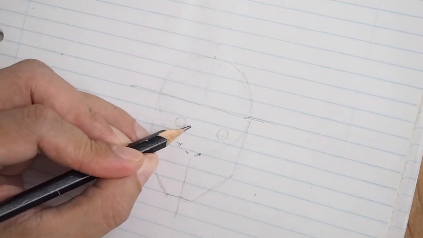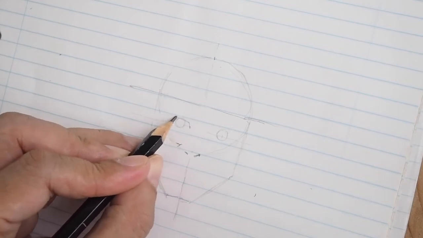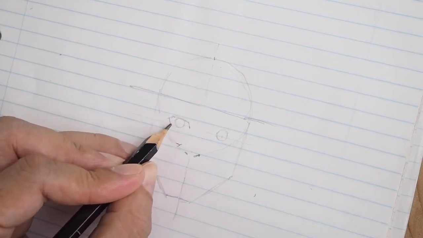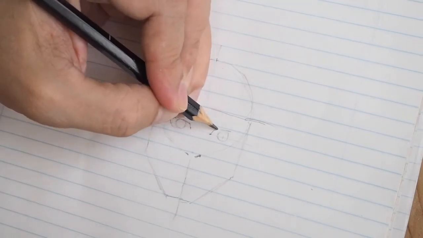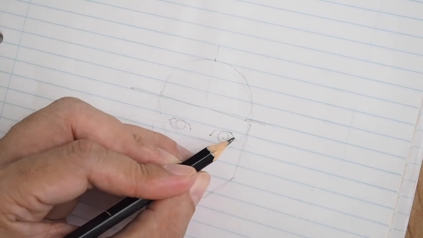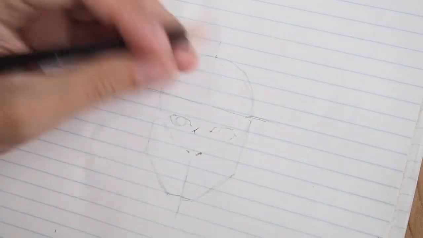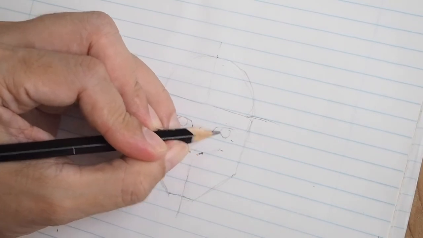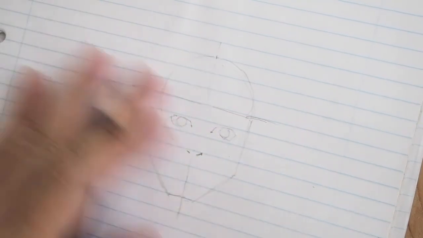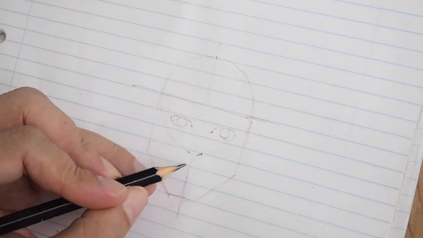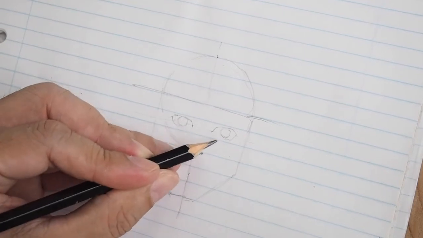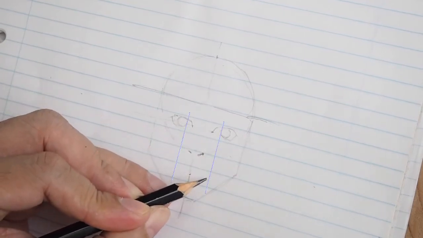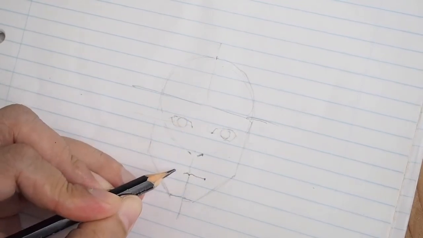I then go ahead and start drawing in the details of the eyes, starting with the top lid. And you'll notice I'm using much straighter lines compared to what I did for the female character. Now, in between the nose and the chin, I mark where the mouth goes, and the distance between the inner edges of the iris determines the length.